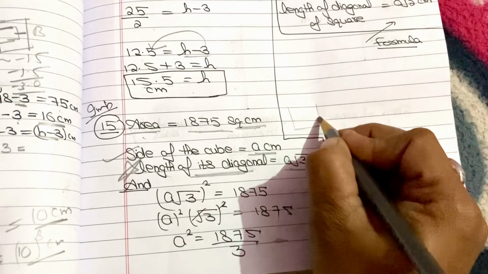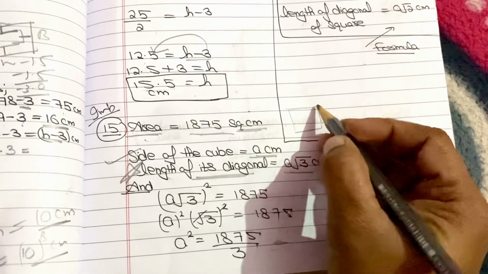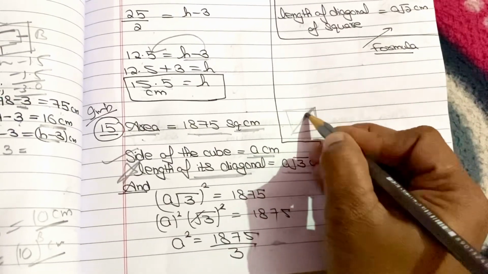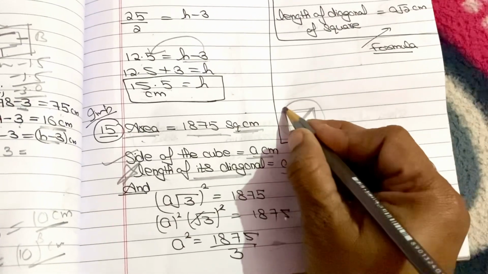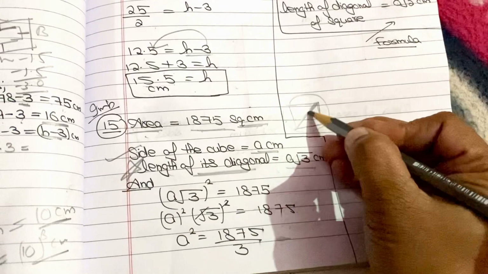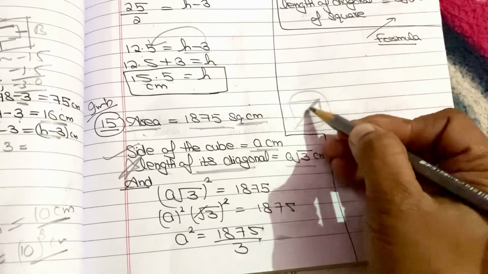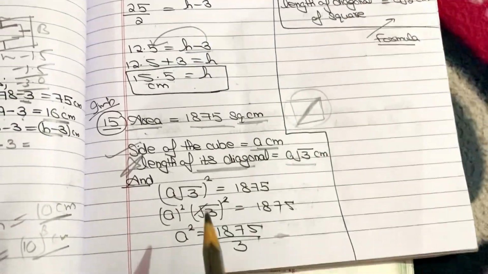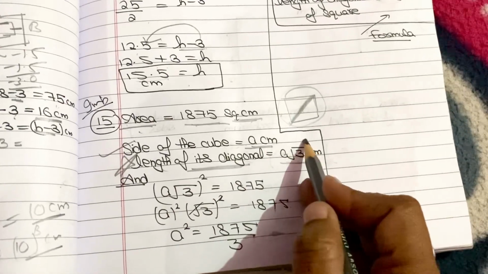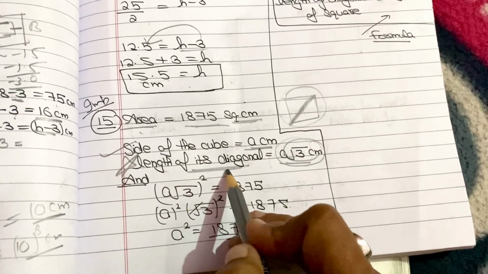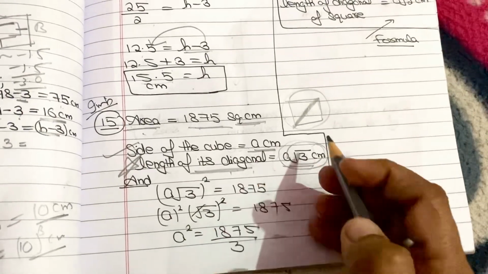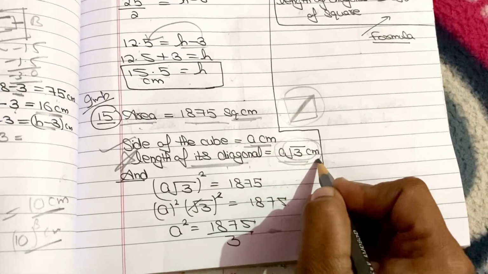If you have to calculate the diagonal of a square it's different, but whenever you consider a cube and have to calculate its diagonal, we will use the formula a root 3 centimeter. The length of the diagonal in the case of a cube is a root 3 centimeter.